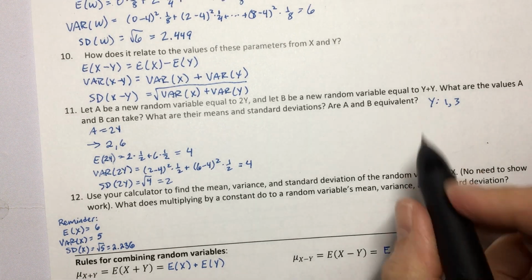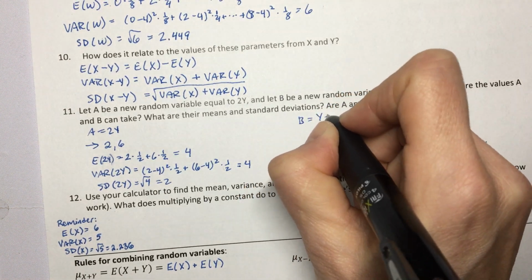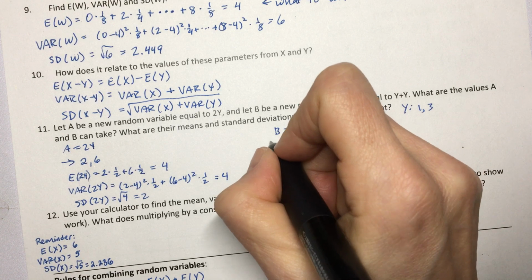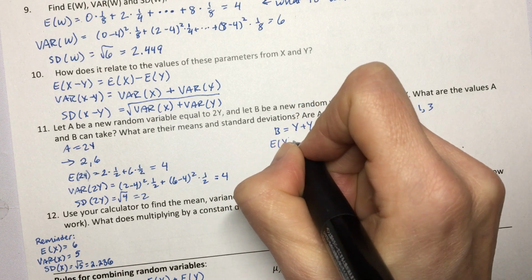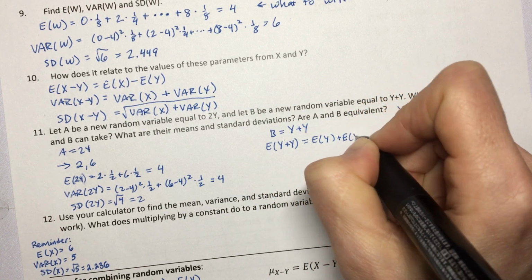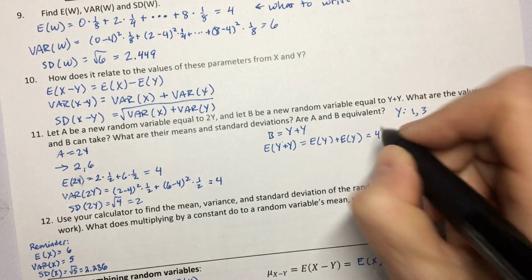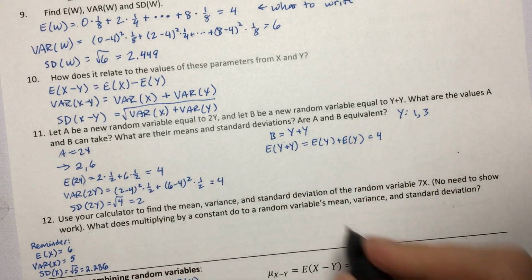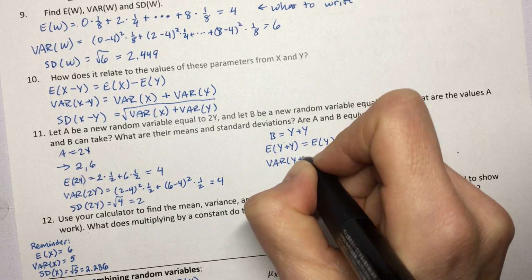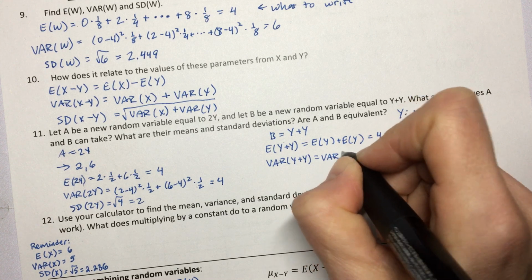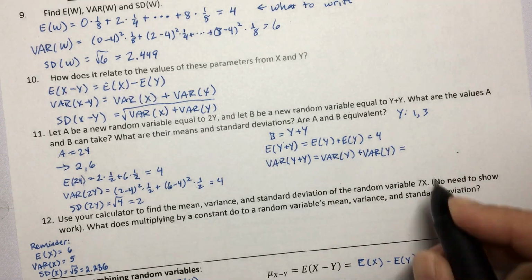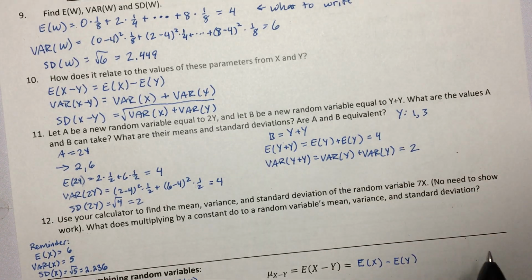Okay, so for b, we have y plus y. I'm just going to use those rules we just figured out. So the expected value of y plus y is the expected value of y plus the expected value of y, which is 4. So it seems like these are the same so far. But then our variance of y plus y is going to be the variance of y plus the variance of y, which, remember, had been 1. So that's 2.